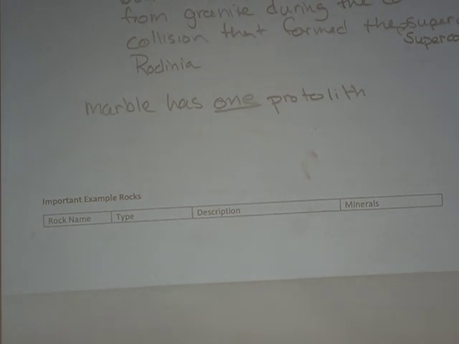So marble has one protolith. Did anyone catch it? Kendall. Limestone? Perfect.